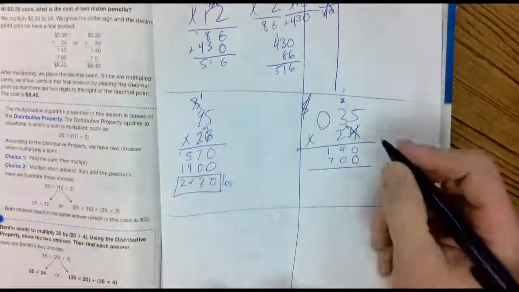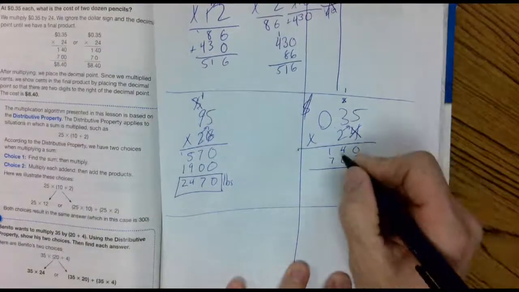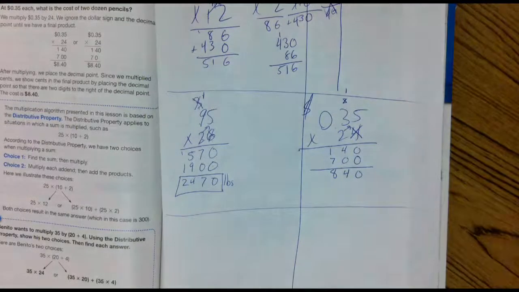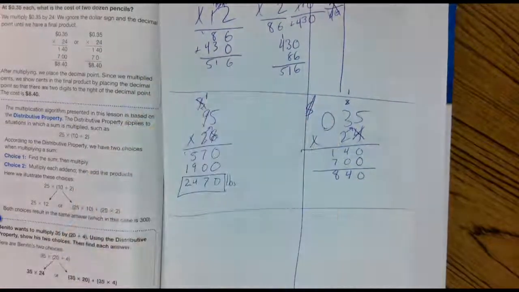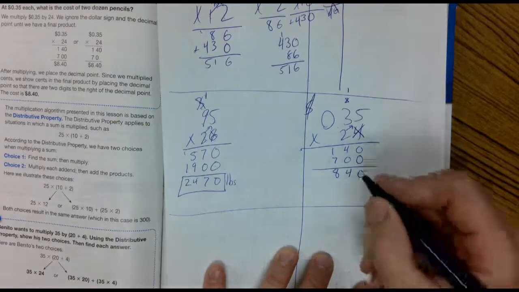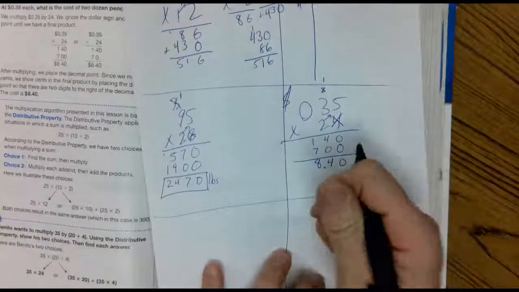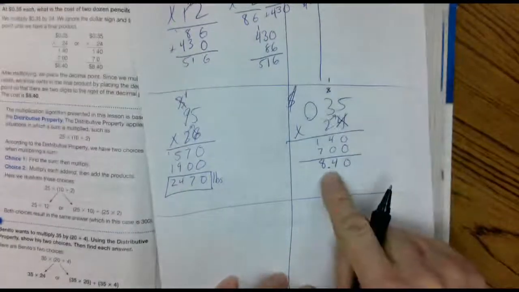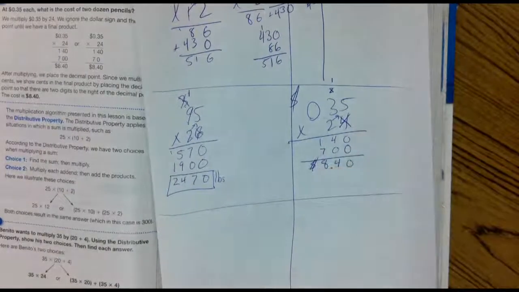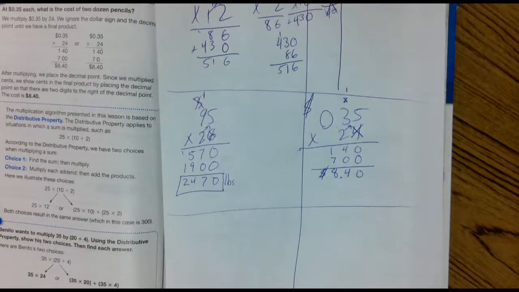And now I'm going to add. 0 plus 0 is 0. 4 plus 0 is 4. And 7 plus 1 is 8. Now, instead of bringing the decimal down when you multiply, I want you to get in the habit of stomping it out. How many decimal places up here? 1, 2. How many down here in money? 1, 2 decimal points. Say it with me. I like to stomp it out. 1, 2 decimal point. And then my dollar sign. $8.40 would be the total cost of those pencils.